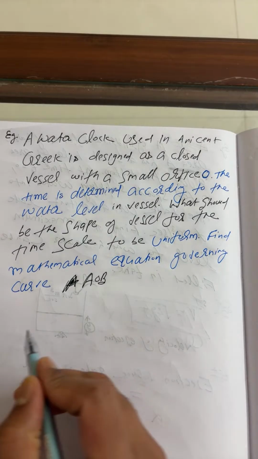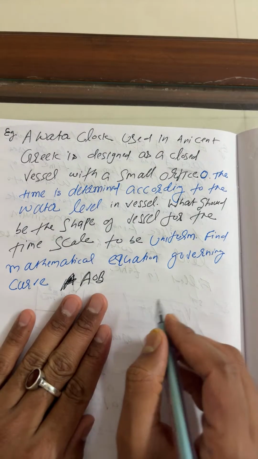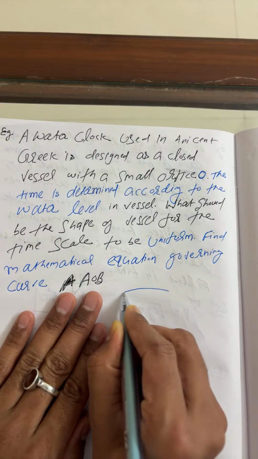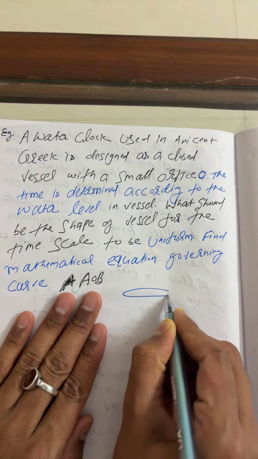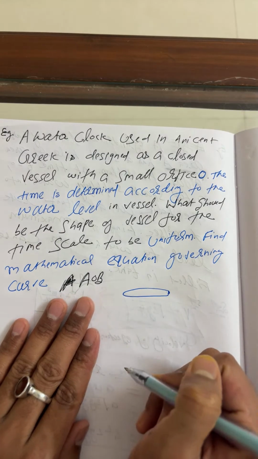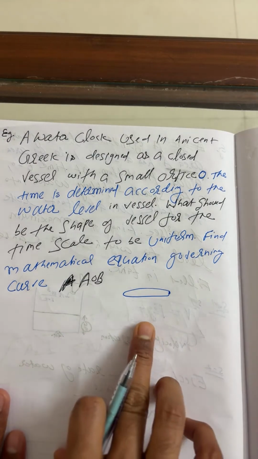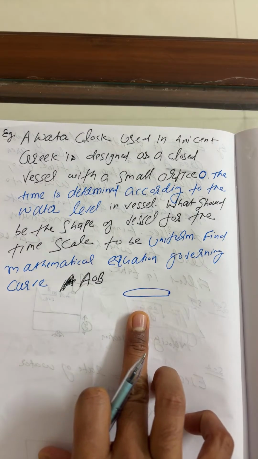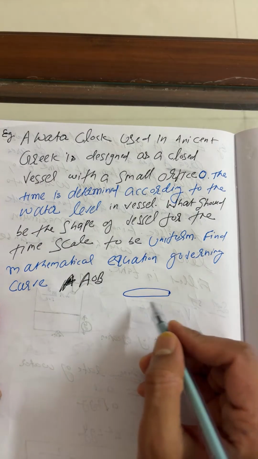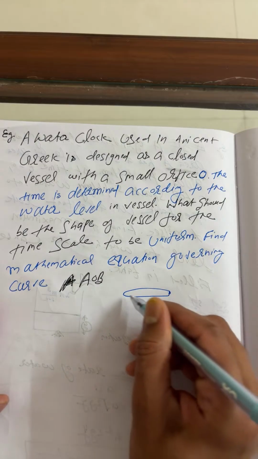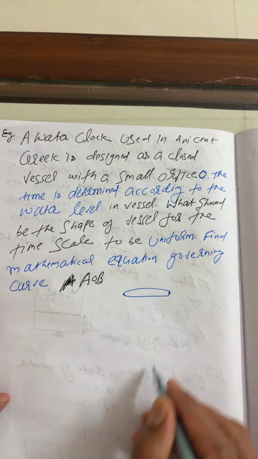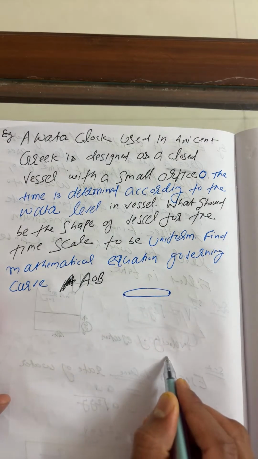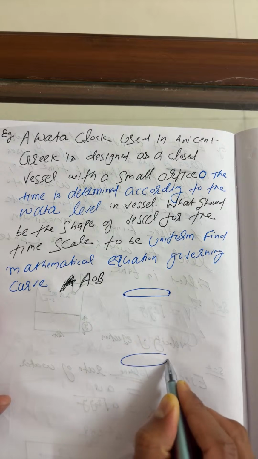Okay, now beta, I'm giving you the data, since the diagram is mentioned in the question. I'm drawing the diagram.